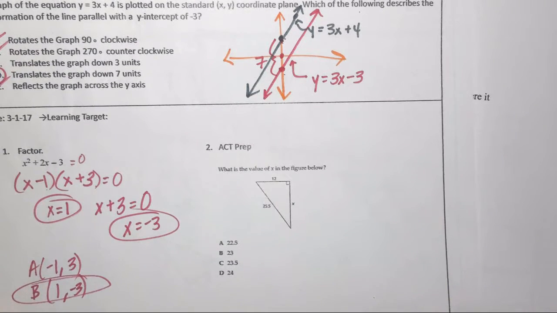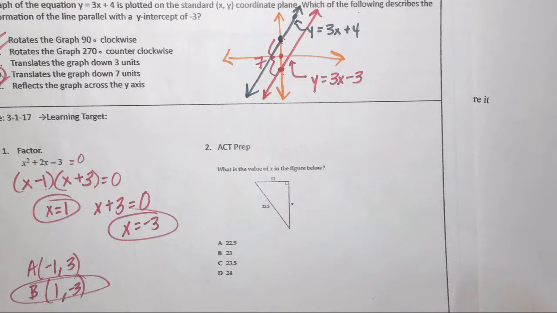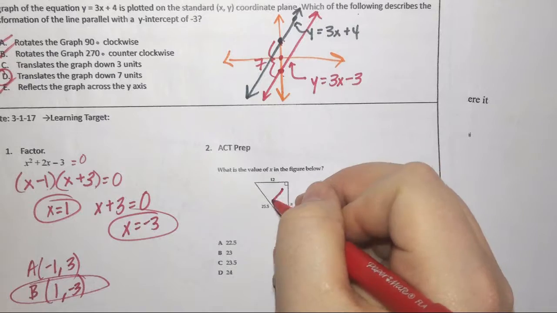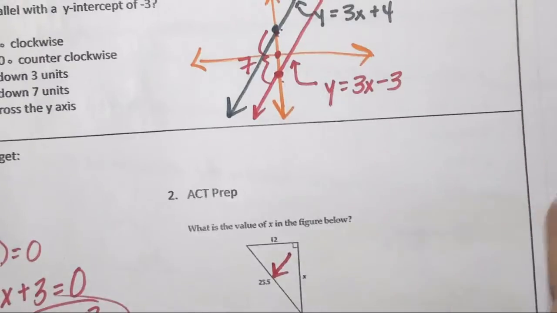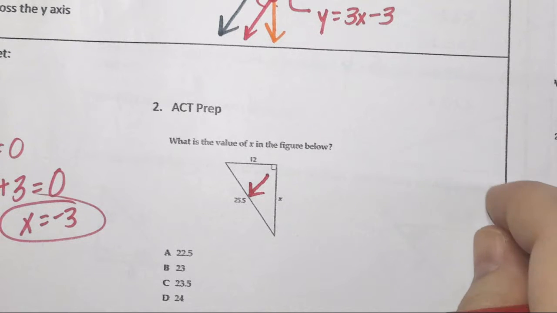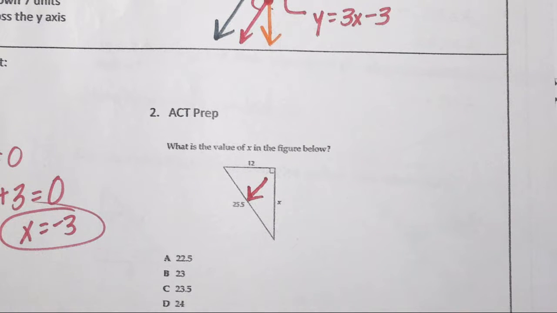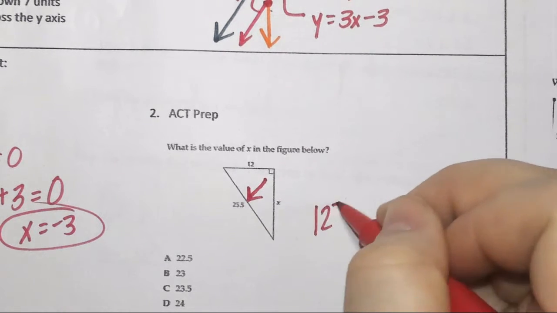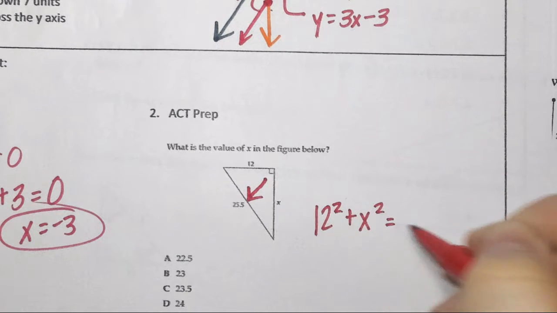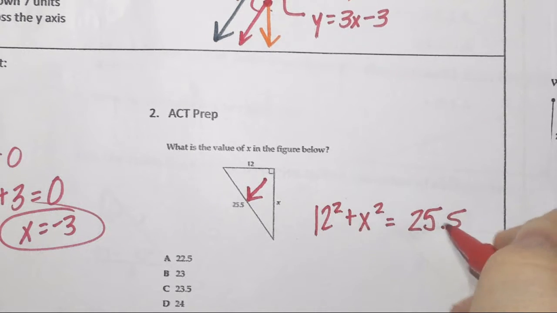Okay, what am I supposed to do on number 2? Anyone but Ellie. Anyone, especially someone who I don't know has a test involving the Pythagorean theorem tomorrow. What am I supposed to do? Thank you, Kevin.